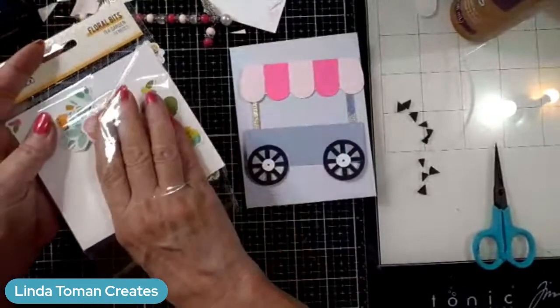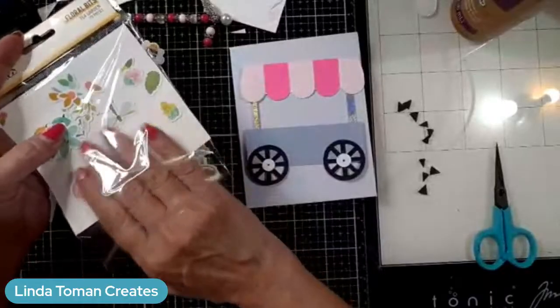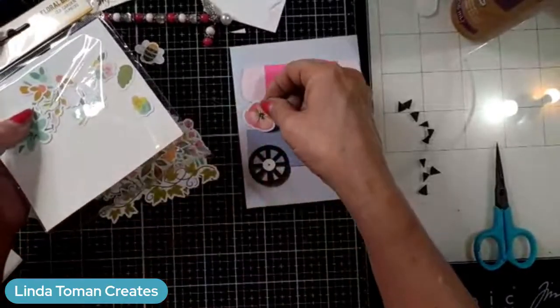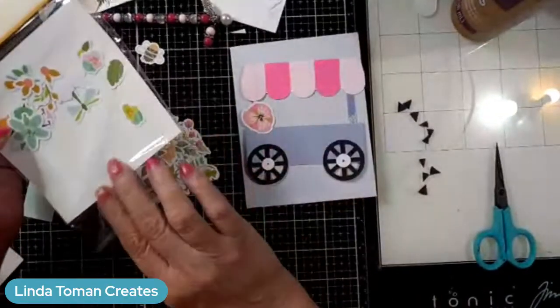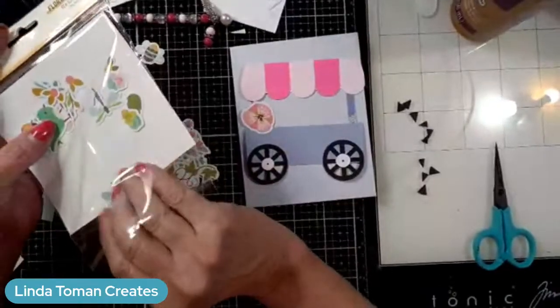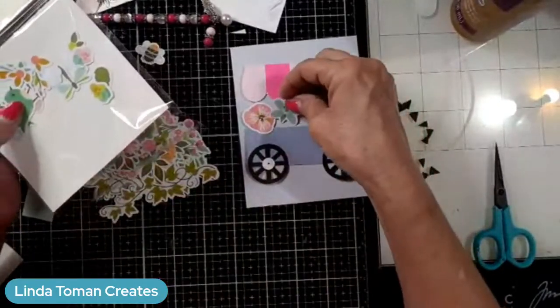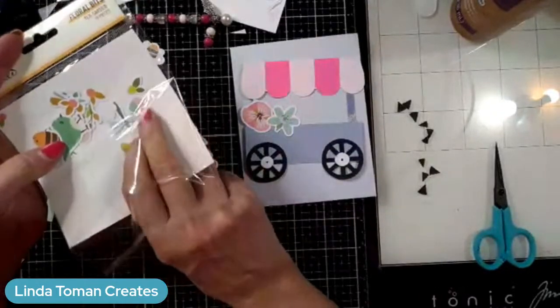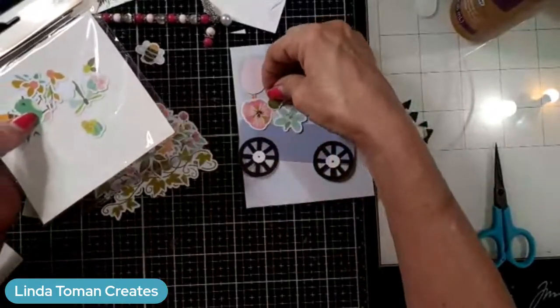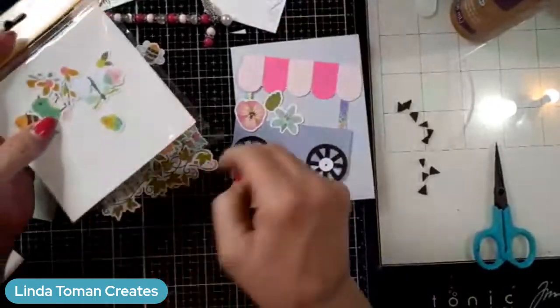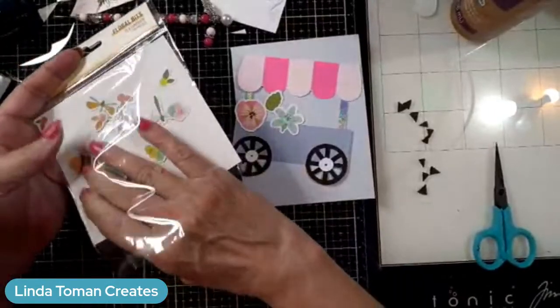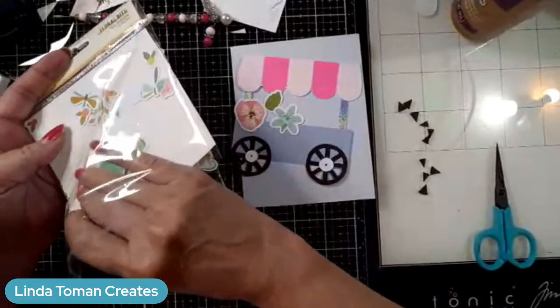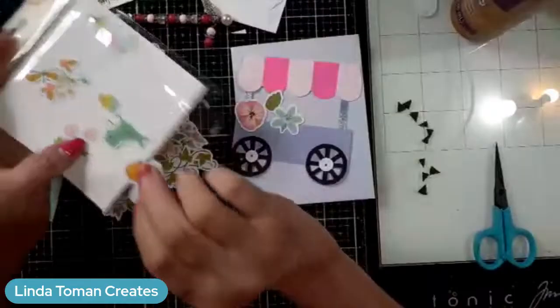Yeah, I know. Okay, we can put a flower here. We can just pick the flowers until we like the flowers and the leaves. I want to use these things too, though.